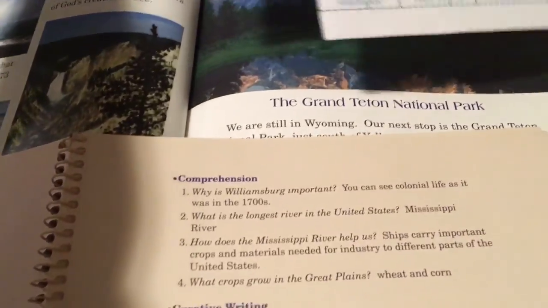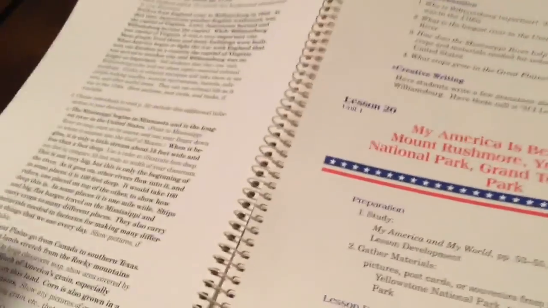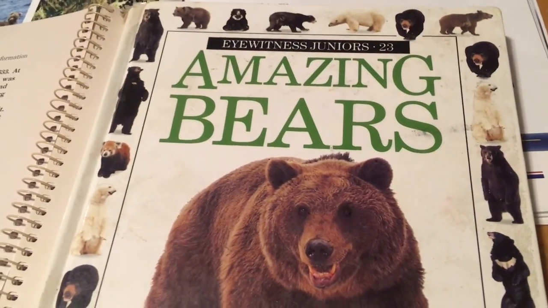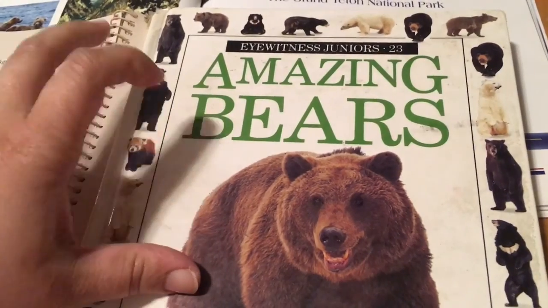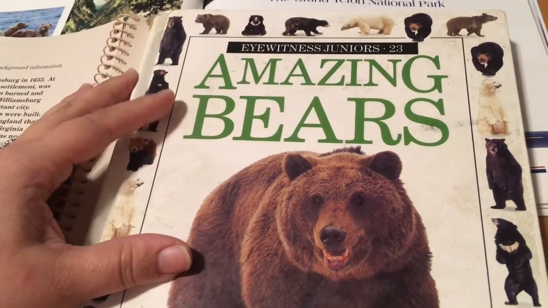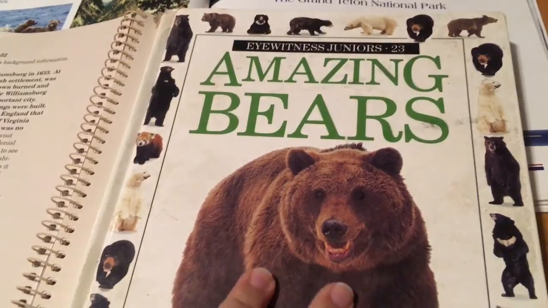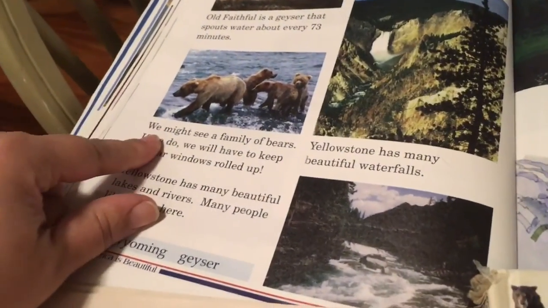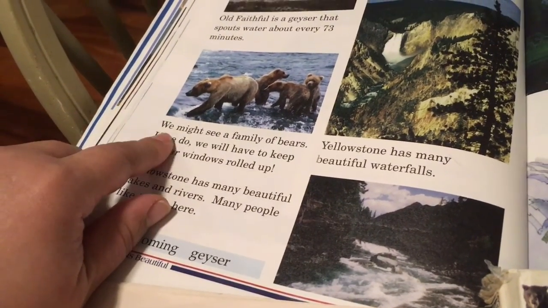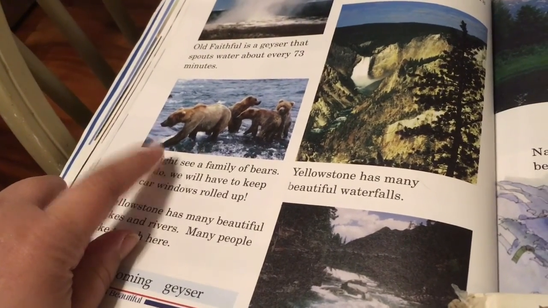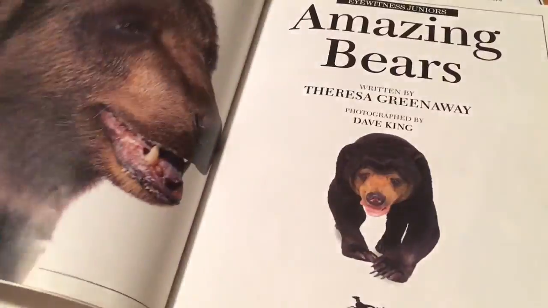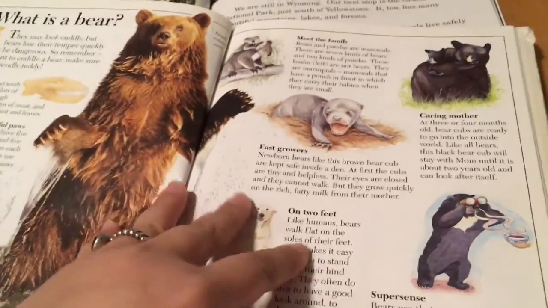And then I also thought it was fun. Sorry guys, this is like my first lesson plan video and I feel like I'm scatterbrained right now. I'll also bring in a book about amazing bears. We got this for like 25 cents at the library. It's one of those discarded books. So I thought this was perfect to bring into the mix because I'll be studying about how Yellowstone has two types of bears. That's also part of the video on YouTube. And I thought this would be great to bring in this book too. He loves to learn about animals, so that will even keep him more engaged.